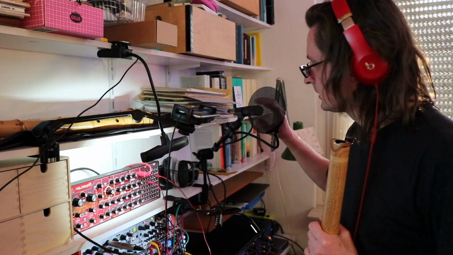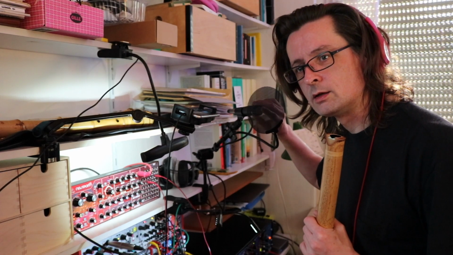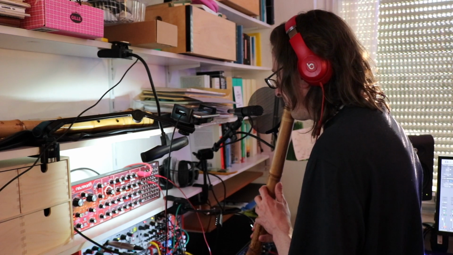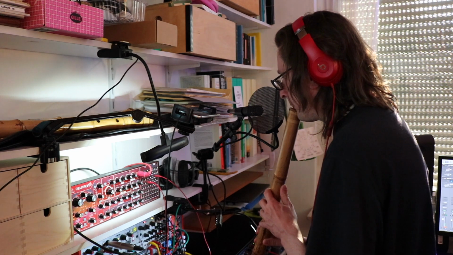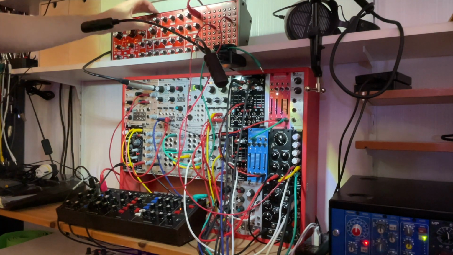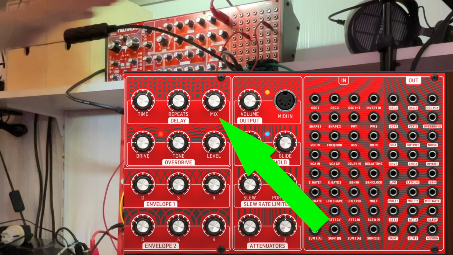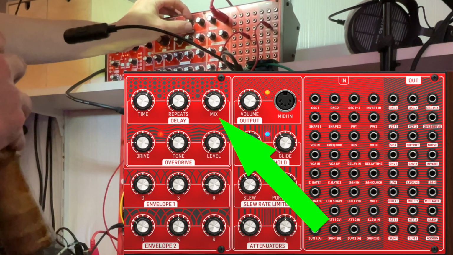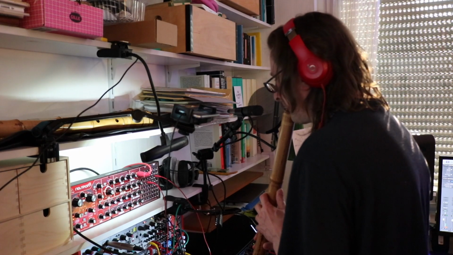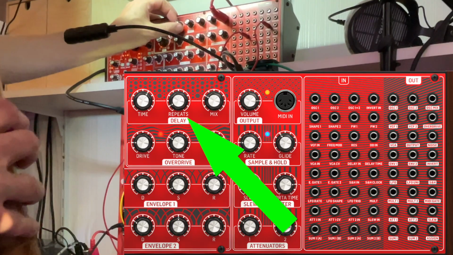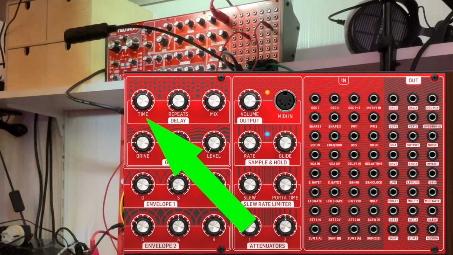Okay, so if I tap the mic, you can hear the delay. If I play the flute, you hear this echo. Then I can use the different parameters here. I can add more of the echo. I can have more repeats, so the echo goes on for longer. And I can have the echoes coming later.